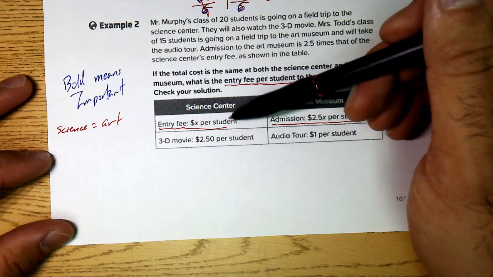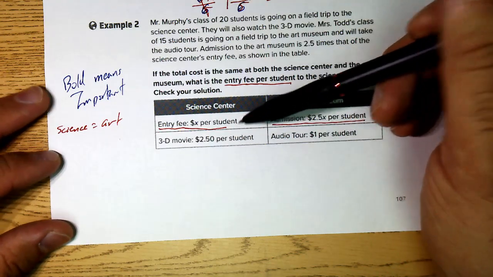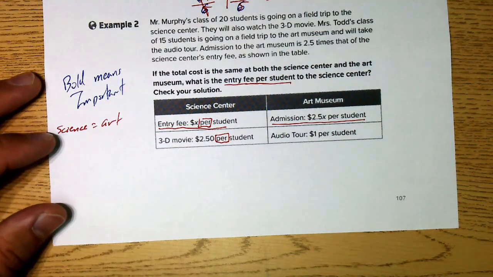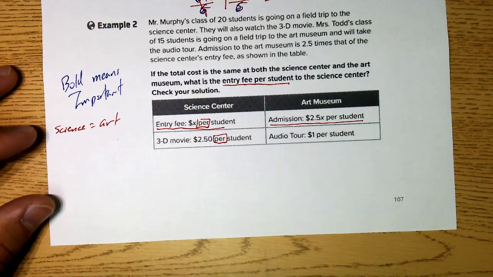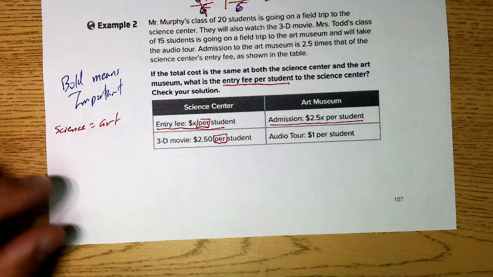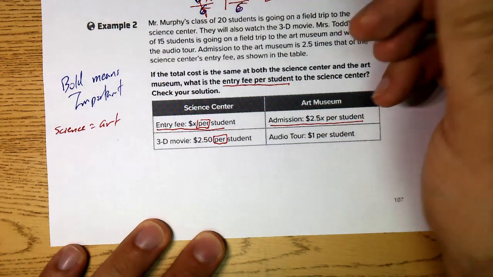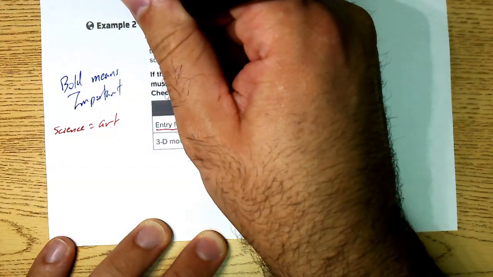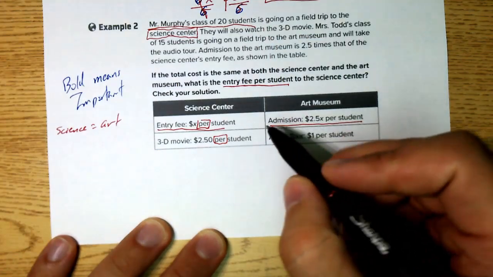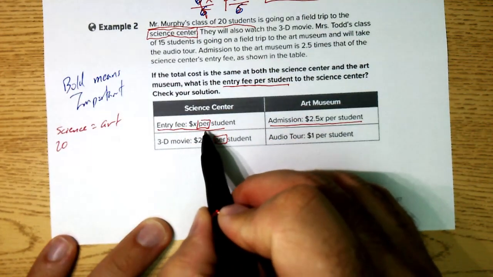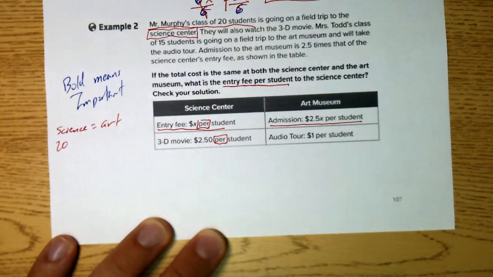Both of these say per student. We talked before that if you see that per, we're going to multiply something. What are we going to multiply? Well, how many students went? How many students went to the Science Center? Well, let's see. Science Center is right here. Mr. Murphy's class went to the Science Center. There were 20 students. So I have 20 students that each had to pay the entry fee and the movie.